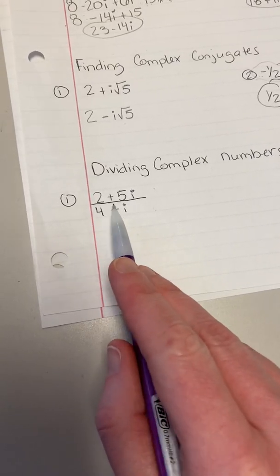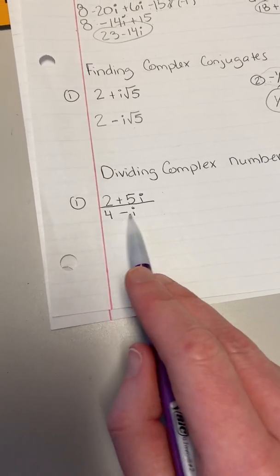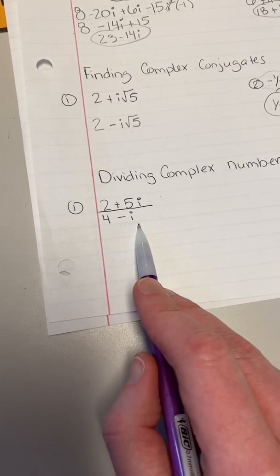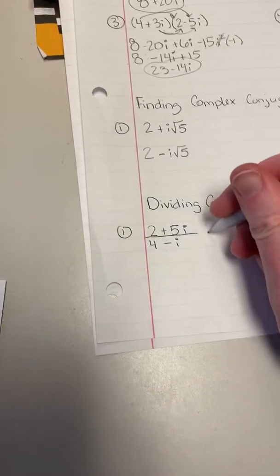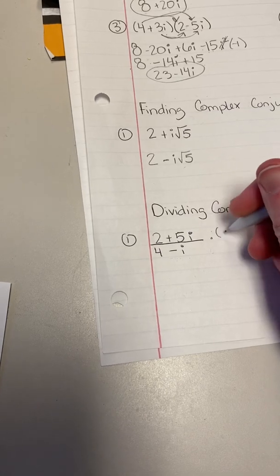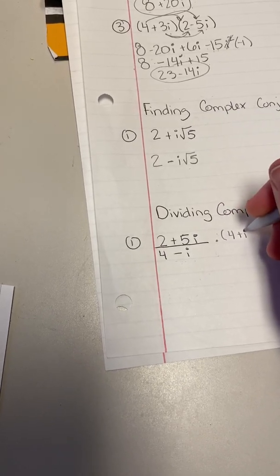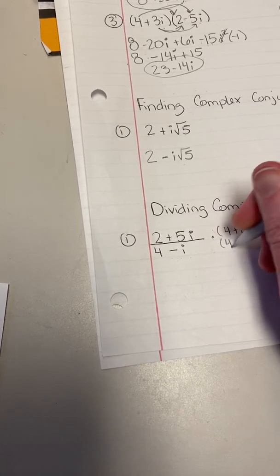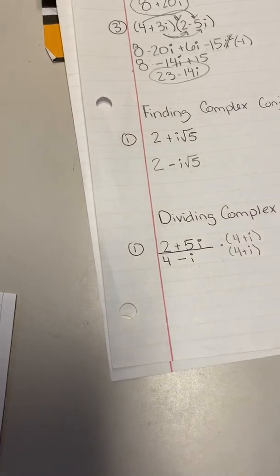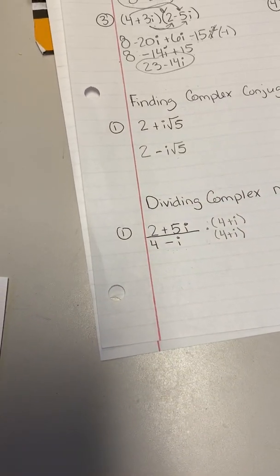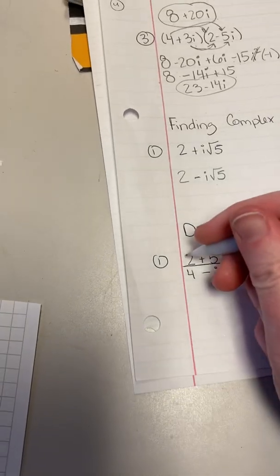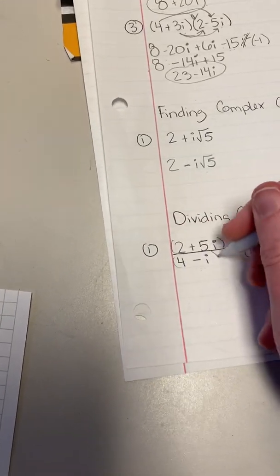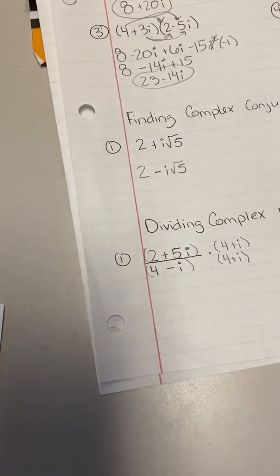Okay, so let's practice the conjugate. The conjugate of 4 minus i. Remember, we just want to change the sign of our imaginary. So we're going to multiply by 4 plus i on top and bottom. This is going to allow our imaginary numbers to cancel out on the bottom, which is what we want to happen. Okay, so I'm going to distribute just like I did when we were multiplying up there.